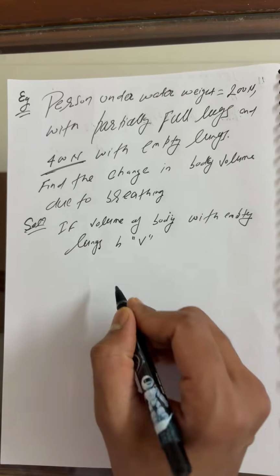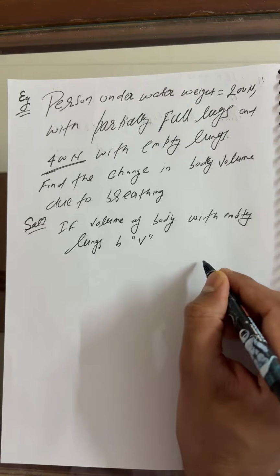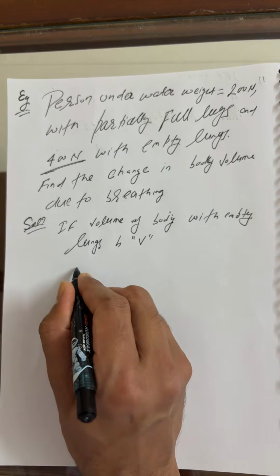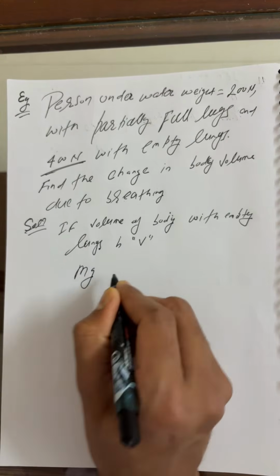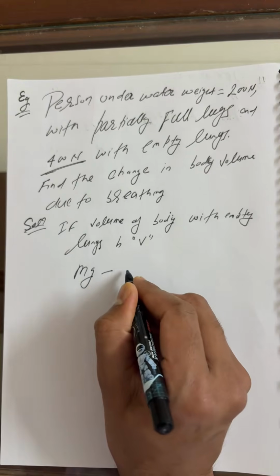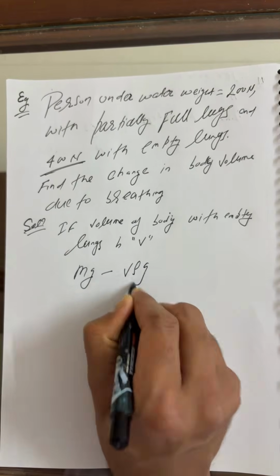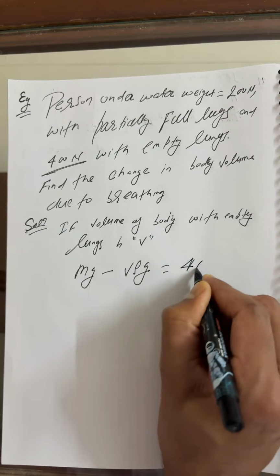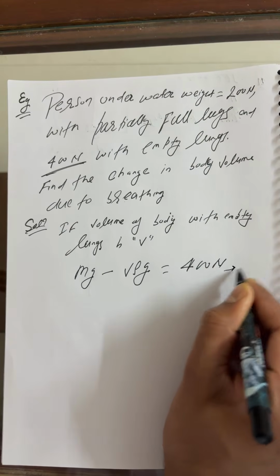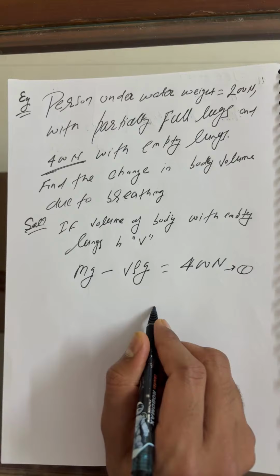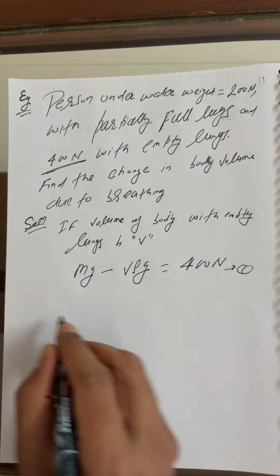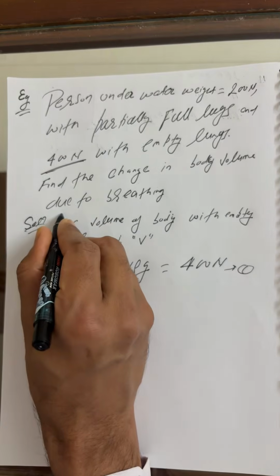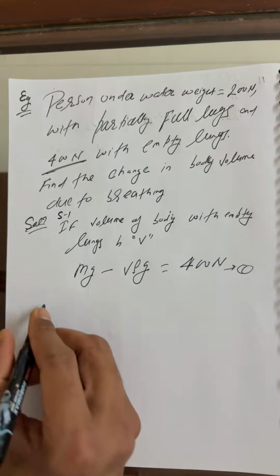Then what you can see is buoyancy. You can write the weight of the body minus the buoyancy force, rho Vg, equals 400 Newton. Say equation number one. This is step one for this question.